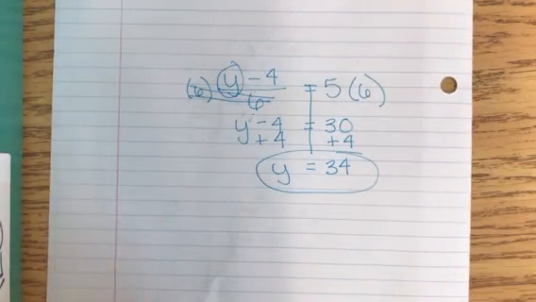So I want you to go ahead and complete the worksheet with two-step equations, and then when you're done, watch the short video that has the answers to make sure you're doing them correctly.